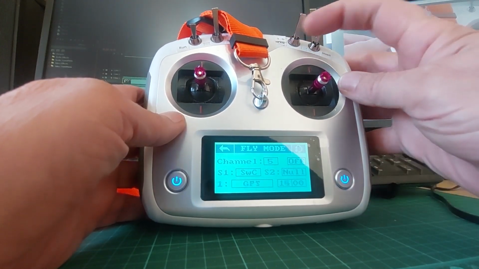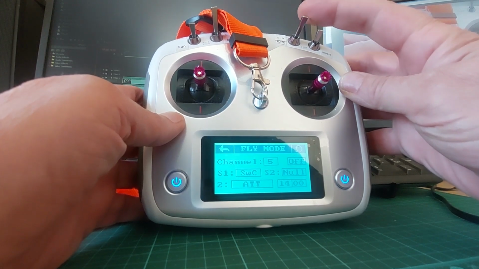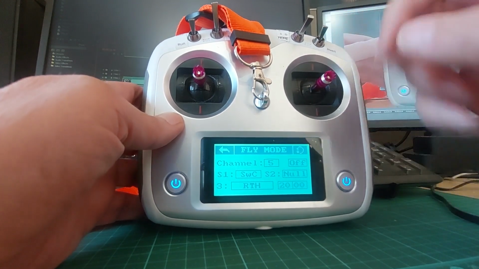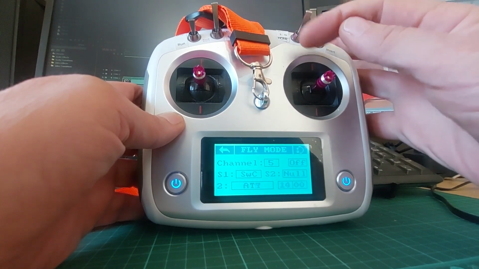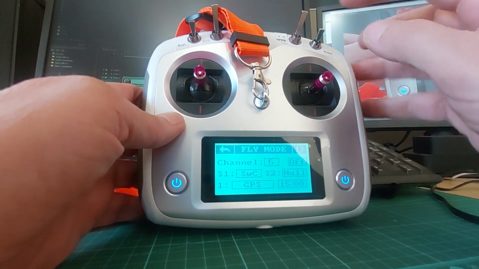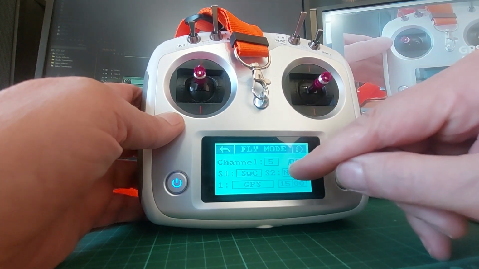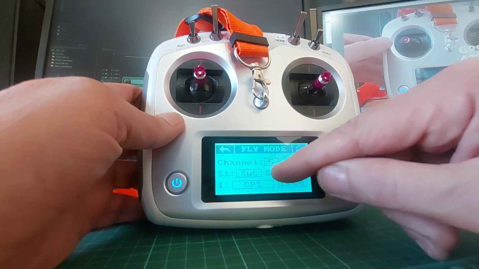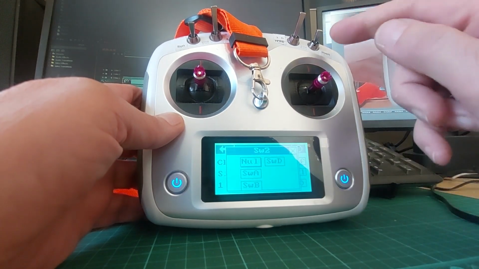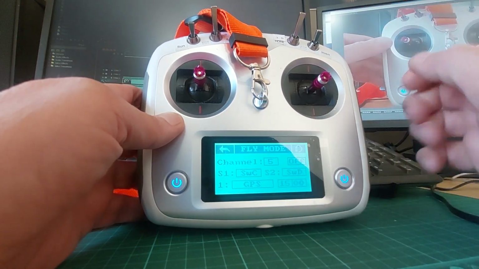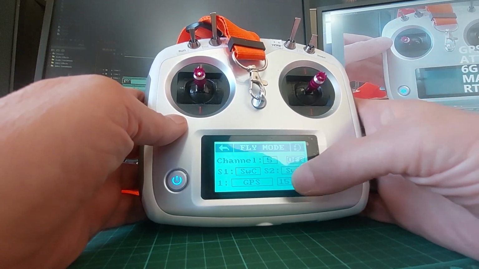Okay, so we have GPS, ATI and return to home. Watch the values. Right, now we're going to invoke this switch here. That's switch 2, switch D. We're going to assign setting 2 or switch 2 to switch D, which is that. So we've switched this switch on.